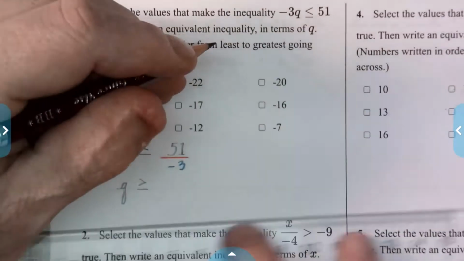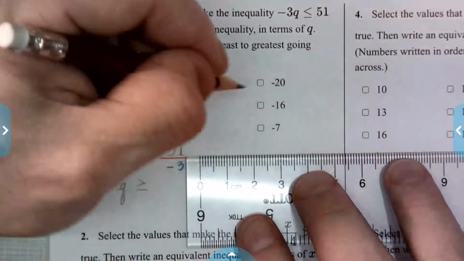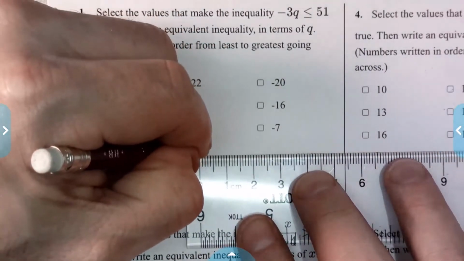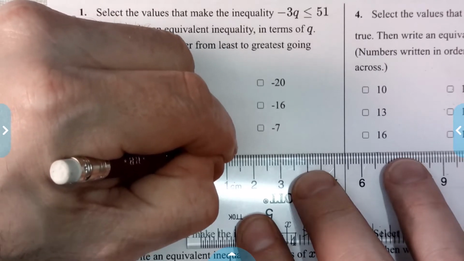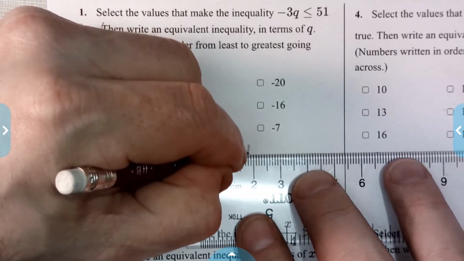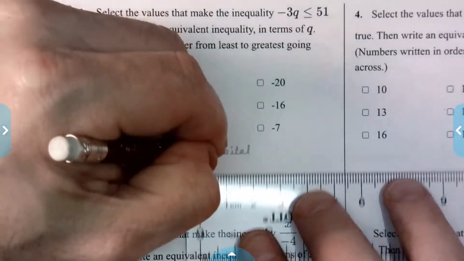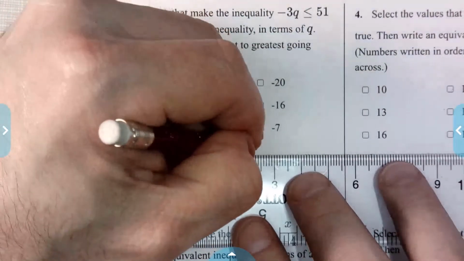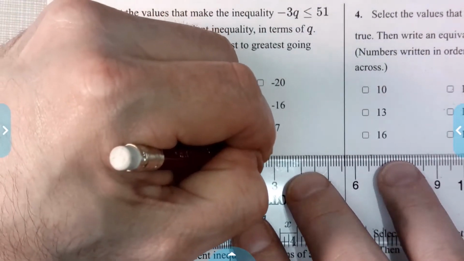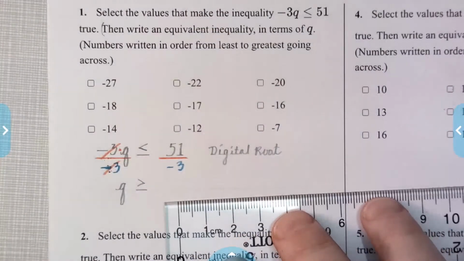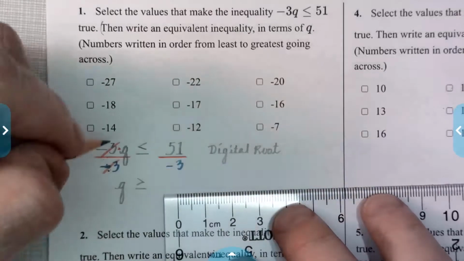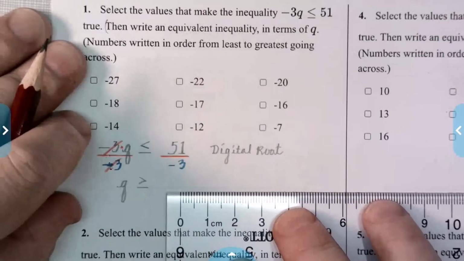Now, if you're not sure if 51 is divisible by 3, you can compute something called the digital root. This is a really cool trick that I didn't learn until after college. I wish somebody showed me this when I was in 7th or 8th grade.